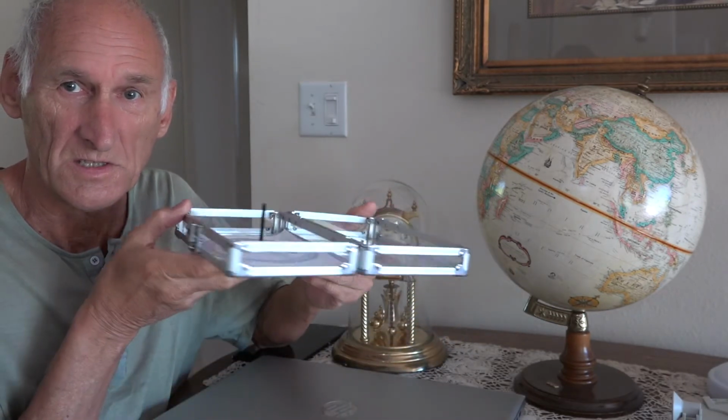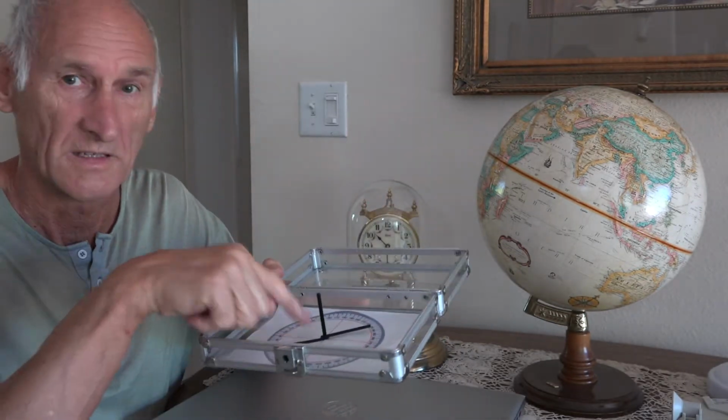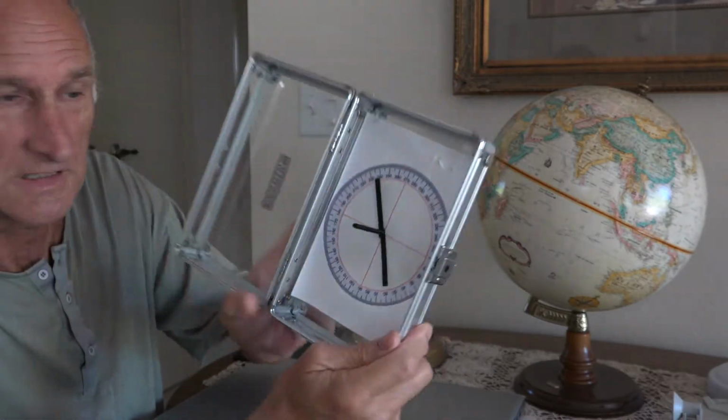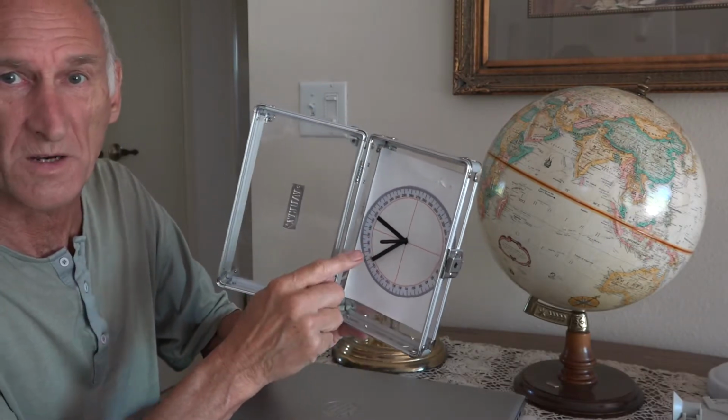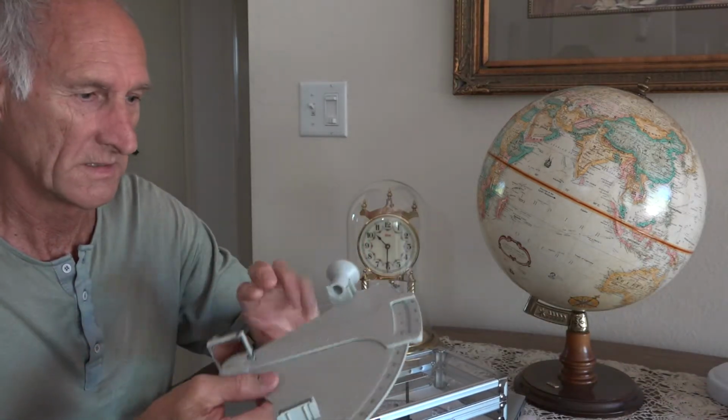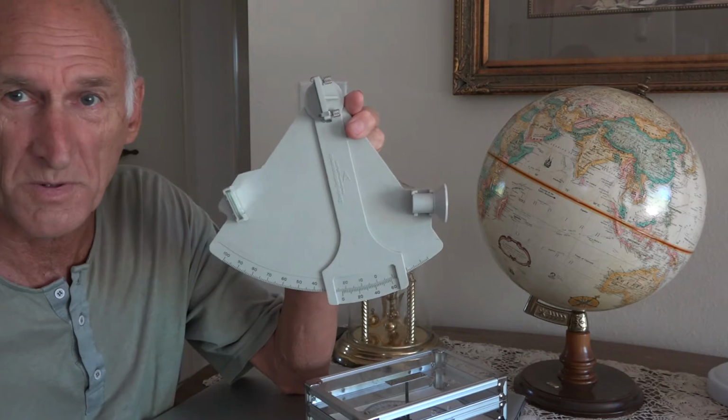Here are the instruments that we need in order to do the measurements of the sun and moon. First, we have a compass sundial, which is just a nice little box with a 360-degree scale and two arms that can be moved to show where the shadow falls. And to measure the height of the moon, we're going to use a very simple sextant. In addition to those, we need something to perform some magical calculations.